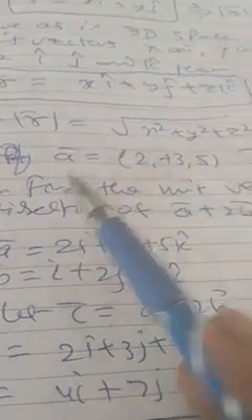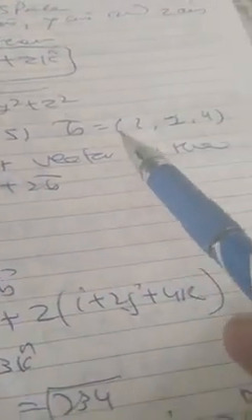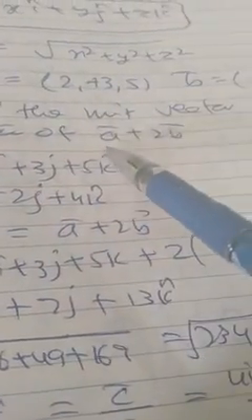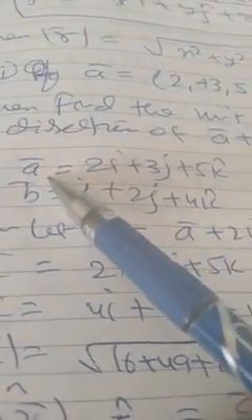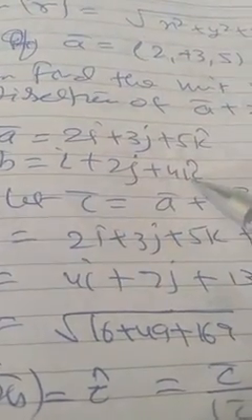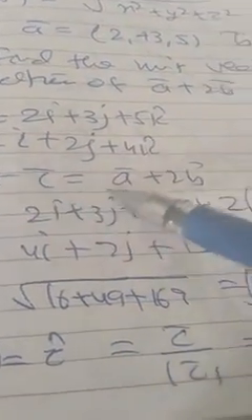Question: vector A is equal to (2, 3, 5) and vector B is equal to (1, 2, 4). Find the unit vector in the direction of A plus 2b. First of all we have to find A plus 2b. Vector A is equal to 2i plus 3j plus 5k, and vector B is equal to i plus 2j plus 4k. Let C be equal to A plus 2b.